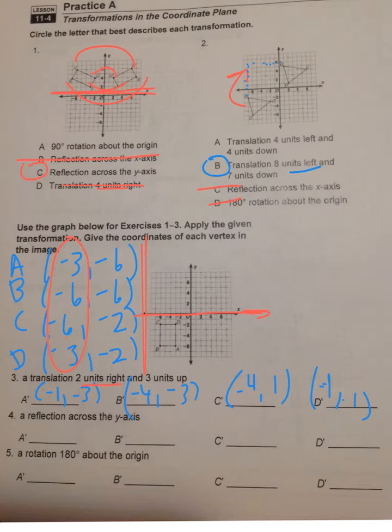-3 plus 2, -1. Now if you take a look at going 3 units up, which value are you changing? You're changing the y value. 3 units up means +3. So -6 plus 3, -3. -2 plus 3, 1. That's another way that you can look at this. Instead of trying to count along with the boxes, you can just do straight math.